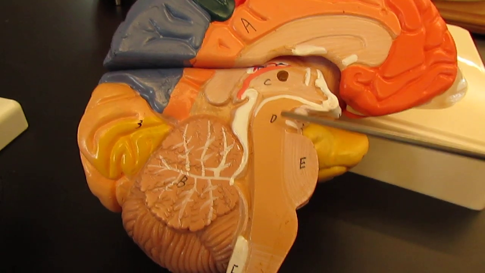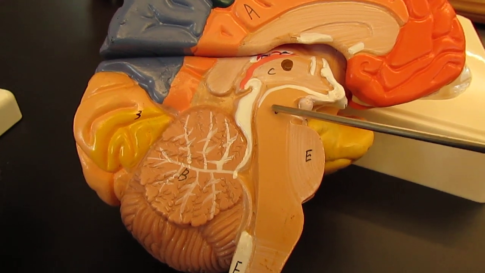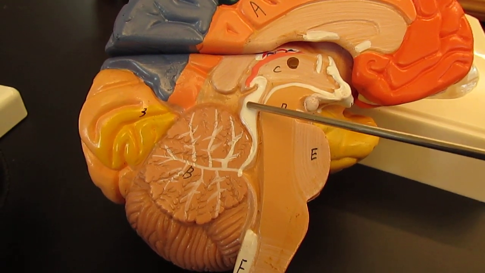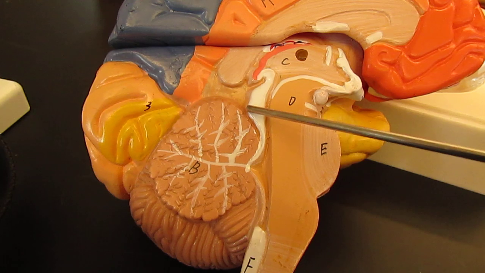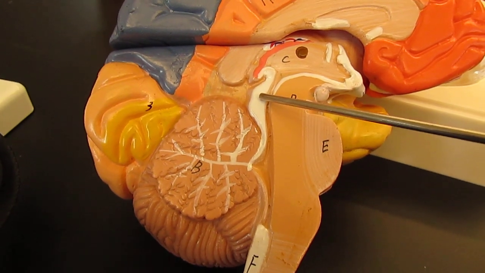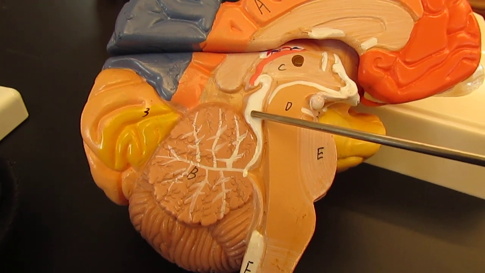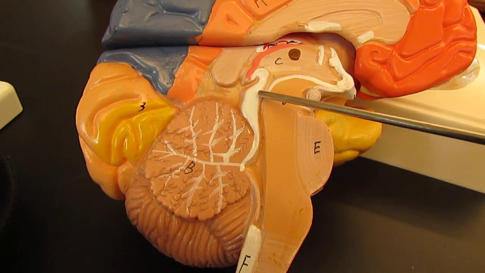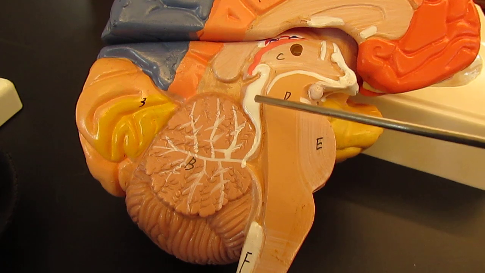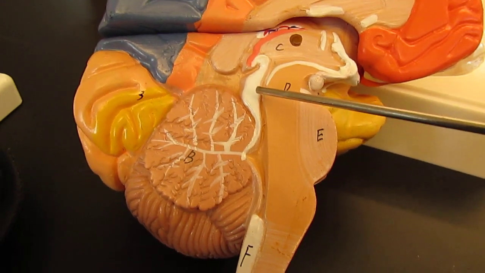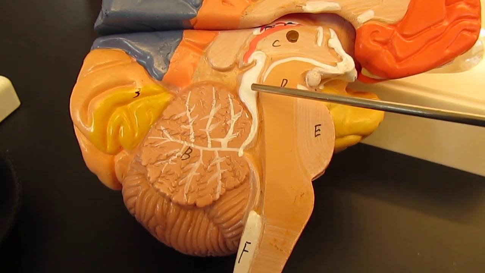Now the midbrain has a couple important structures to note. All the way to the posterior side here, we see a bump and then a second bump. The superior bump is the superior colliculus. The inferior bump is the inferior colliculus. Together, these two and the two colliculi on the other half of the brain are the corpora quadrigemina.